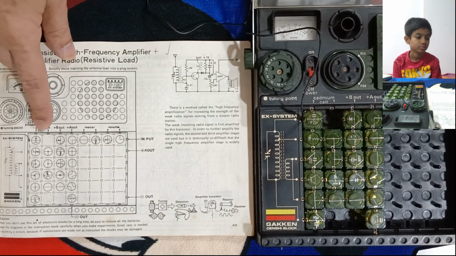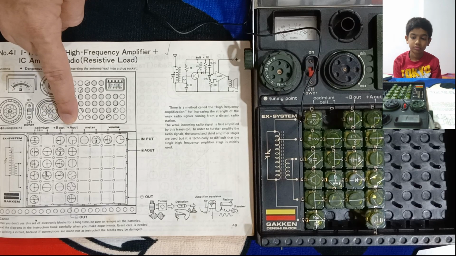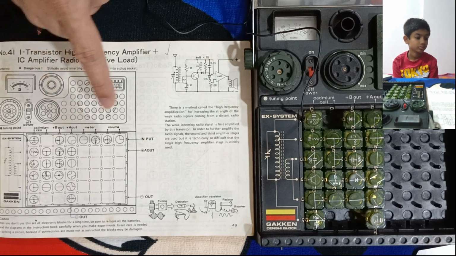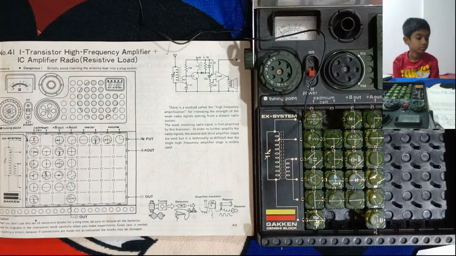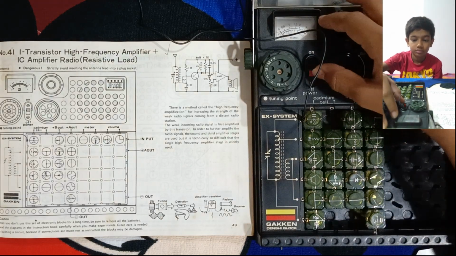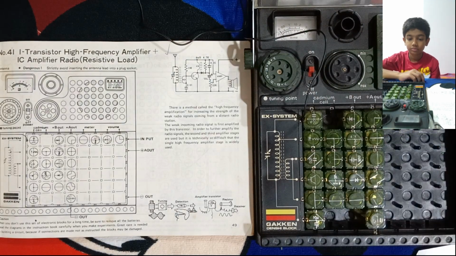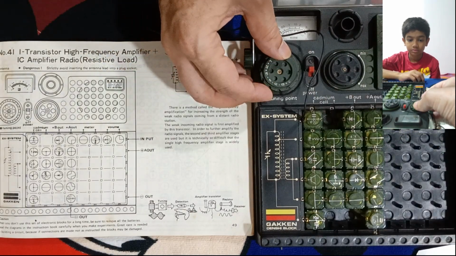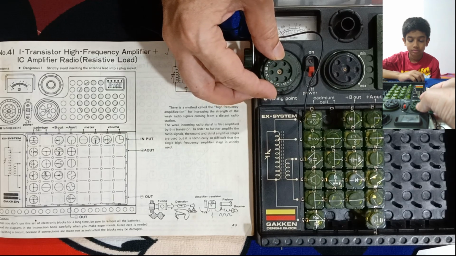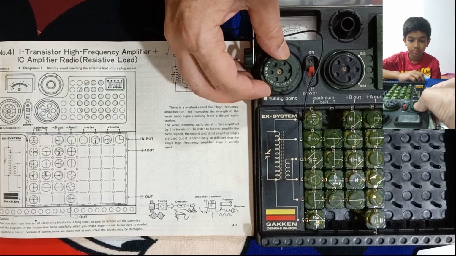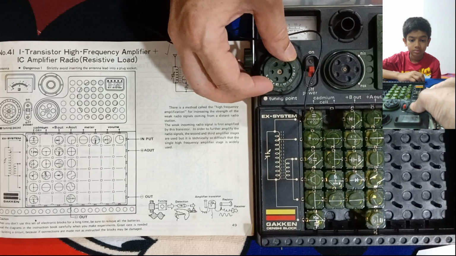So let us see, our blocks are arranged accordingly, right? So let us test. Turn the circuit on. Okay, so let us try tuning the radio.